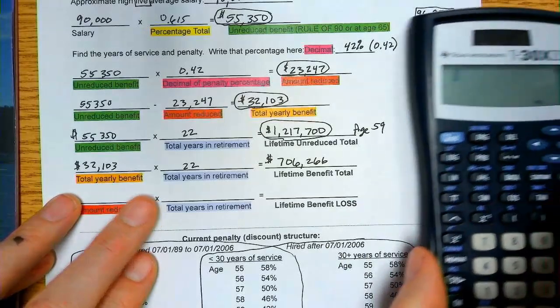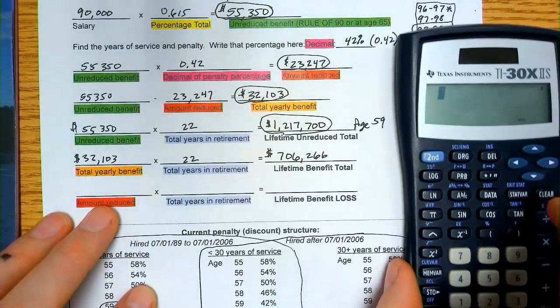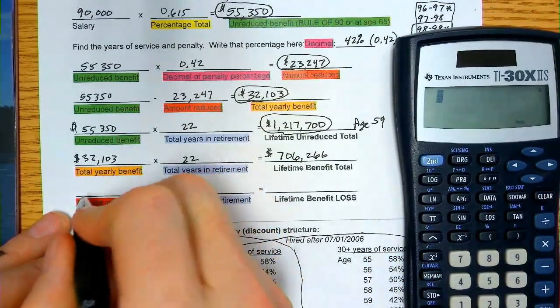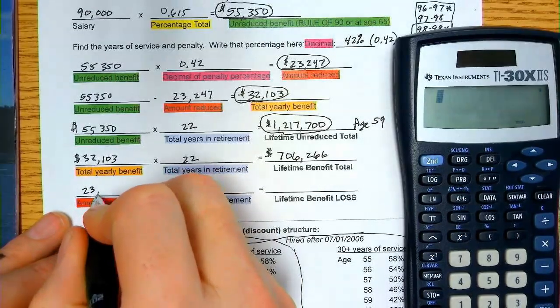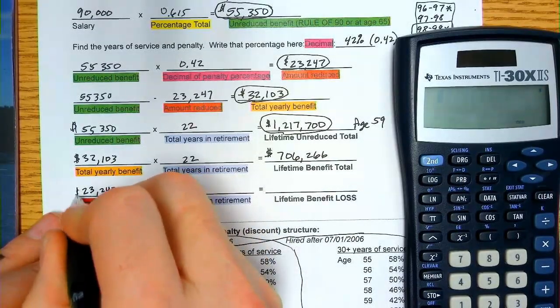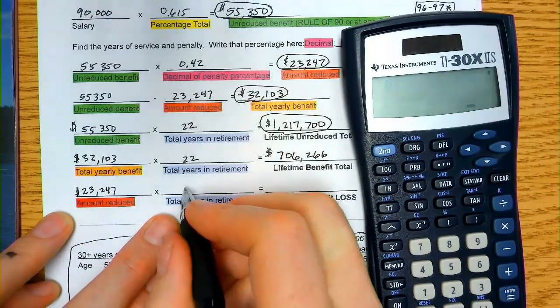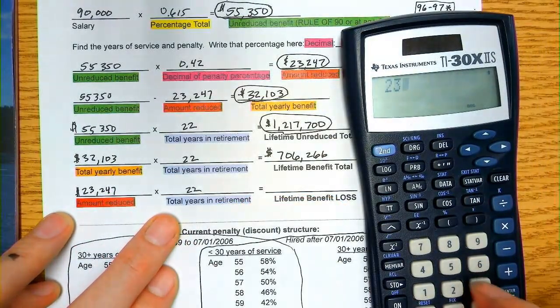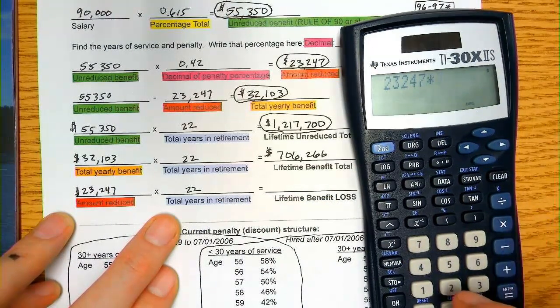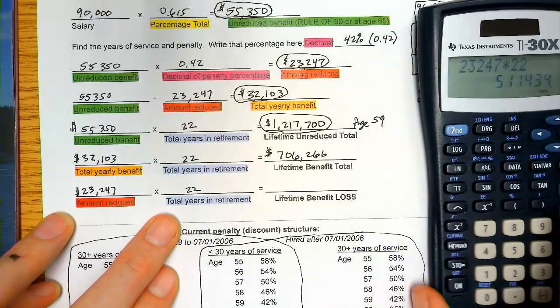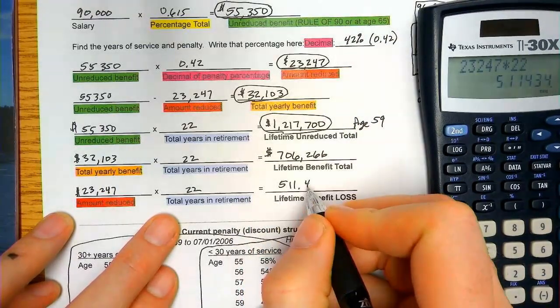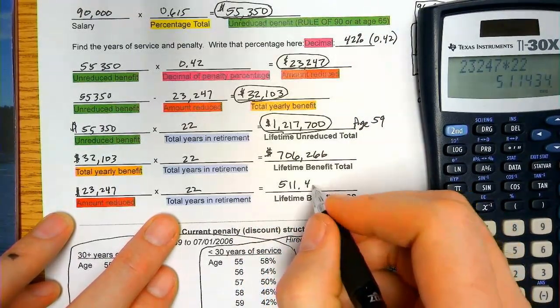Okay. Now, how much did we lose? Well, that was $23,247 that we lost because of our penalty, and that's times 22 years. So we lost $511,434.